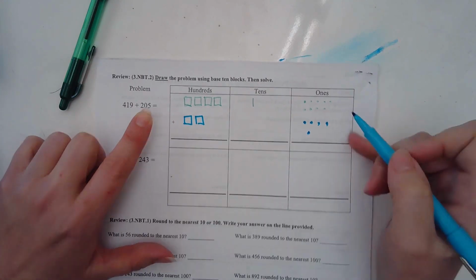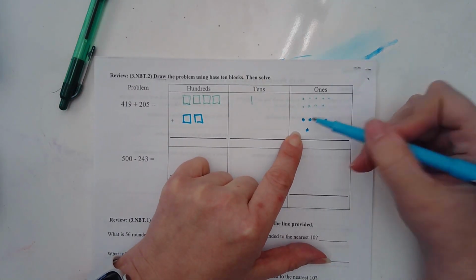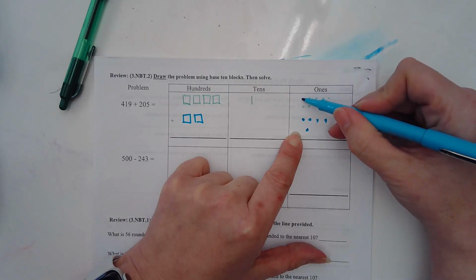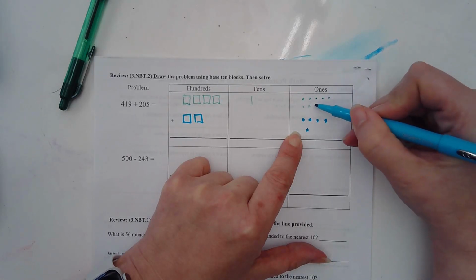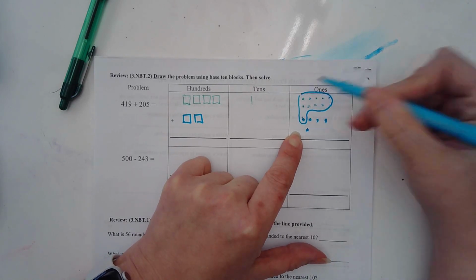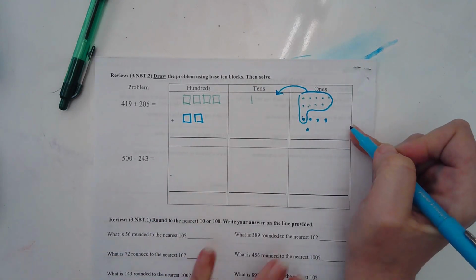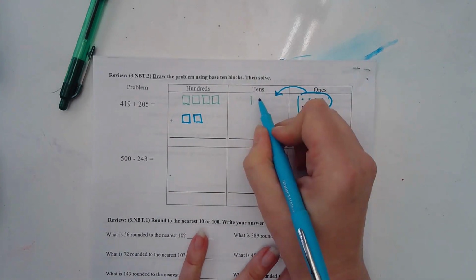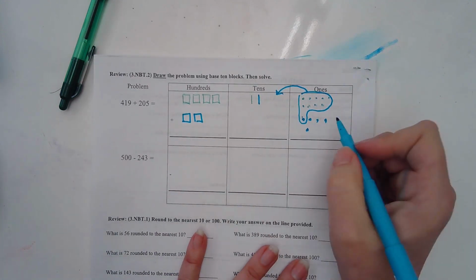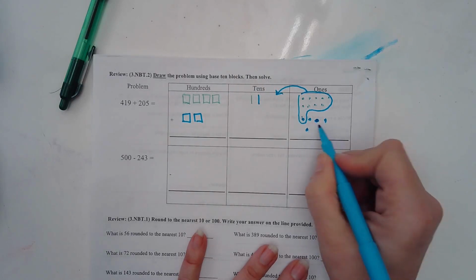Now what we have instructed the kids to do is start over here in the ones place, count up all of these, and when they make a group of 10, draw a circle around it. So 1, 2, 3, 4, 5, 6, 7, 8, 9, 10. They show that bundle of 10, and when they make the bundle of 10, it gets moved to the tens column. We show that move by drawing an arrow and then making a new stick of 10 to represent the new bundle.